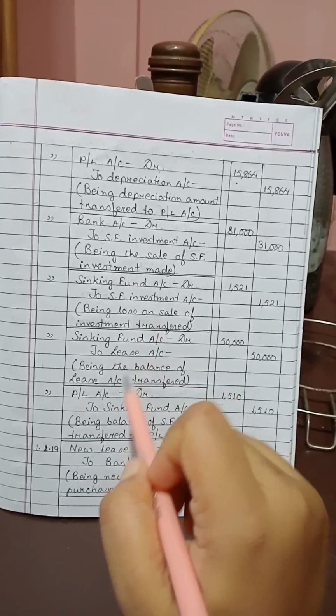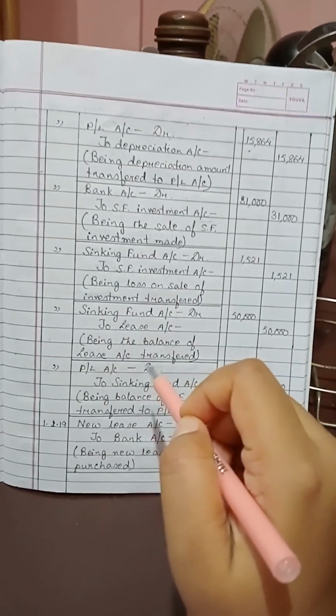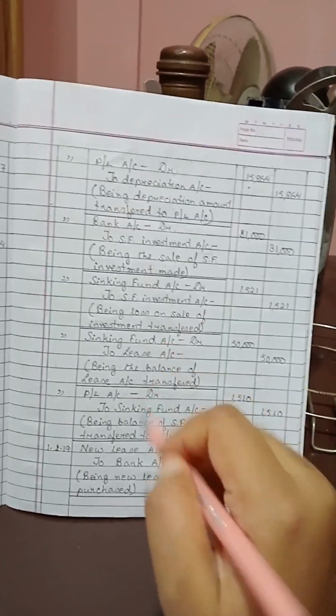These four journal entries, you will receive the explanation for them after you prepare the ledger accounts. Okay, until today, bye bye.